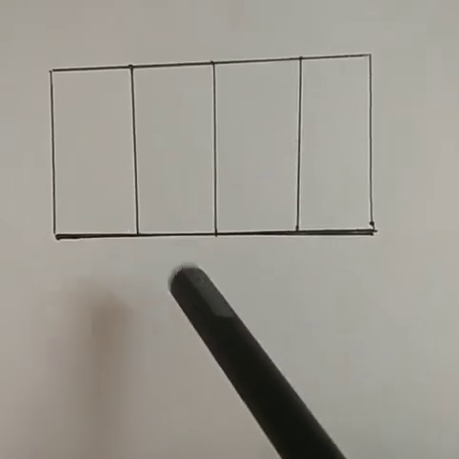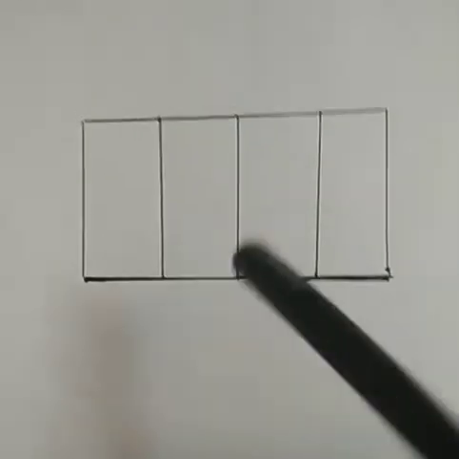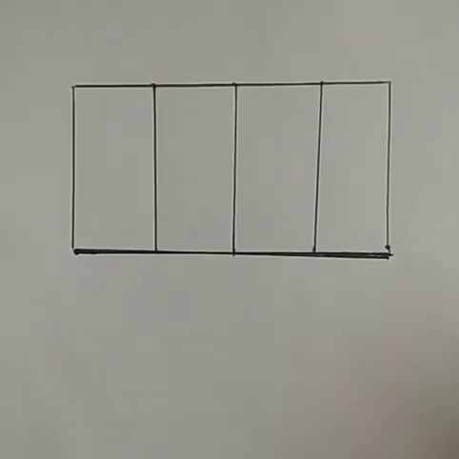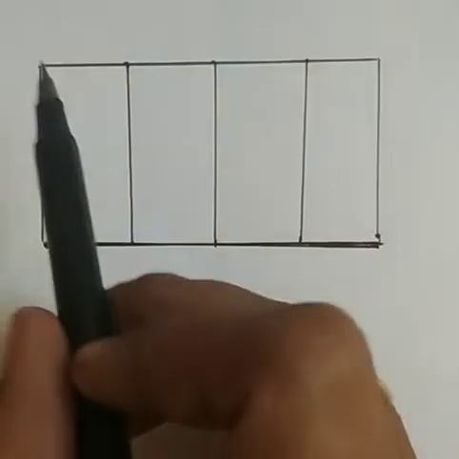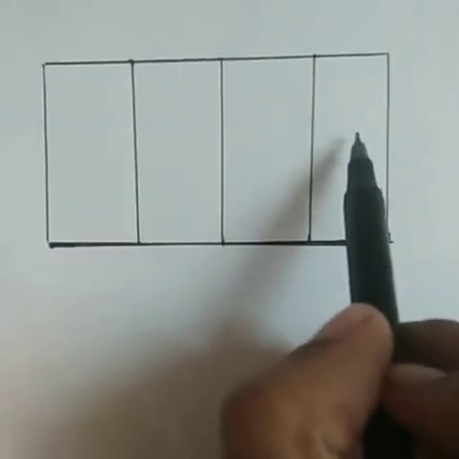Now we are studying our 8th unit, half and quarter. Look, dears, what is this? Yes, this is a rectangle. Look, dears, what happened to that rectangle? Yes, now I split that rectangle into 4 parts. 4 equal parts. 1, 2, 3 and 4.